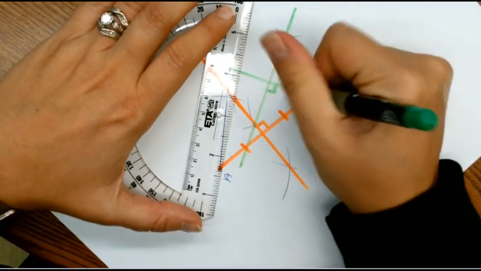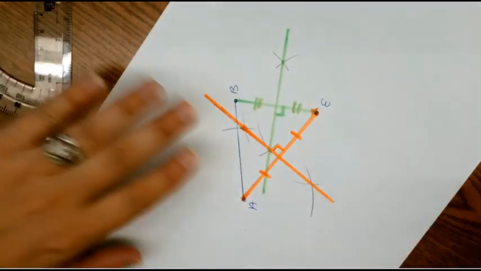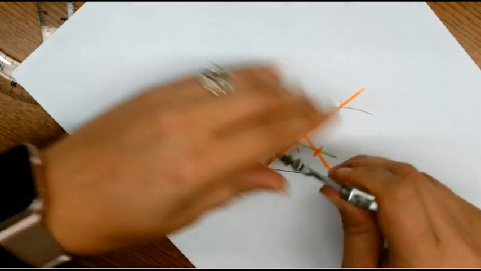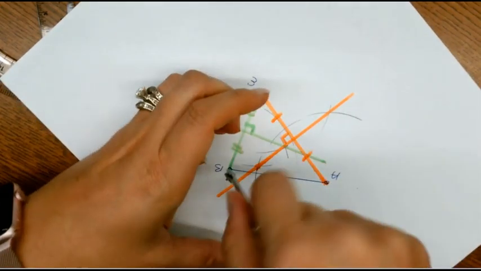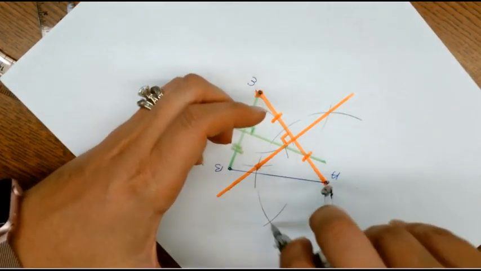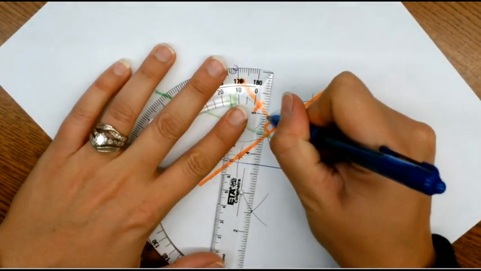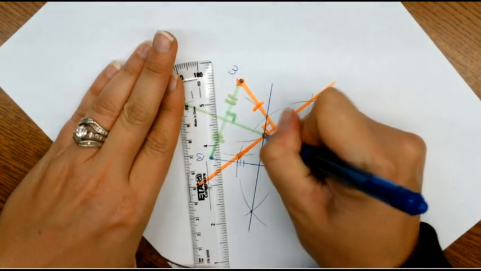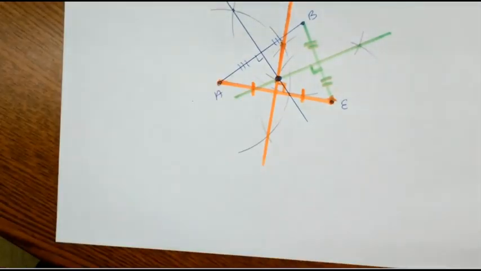Perpendicular bisector. Next side, a little bit more than half, arc above, arc below, above, arc below, extend that one a little. Perpendicular bisector. Alright, so the three meet here. The circumcenter is here. This point right there should be equidistant to all three vertices.